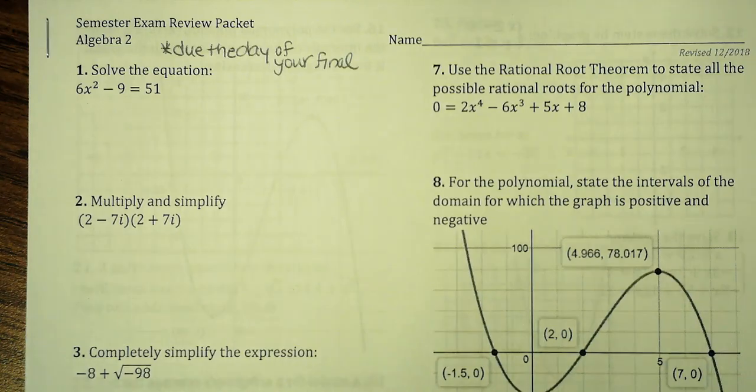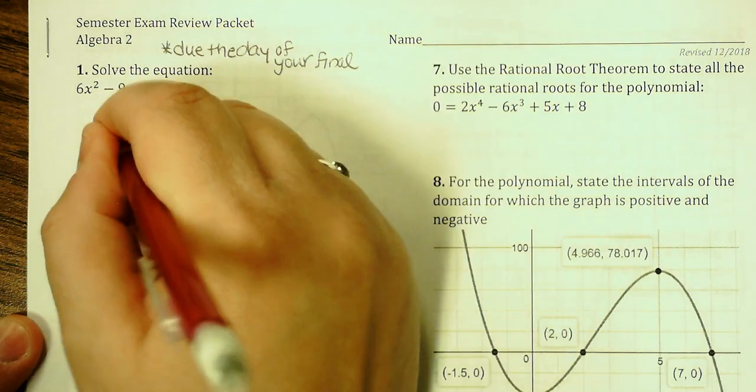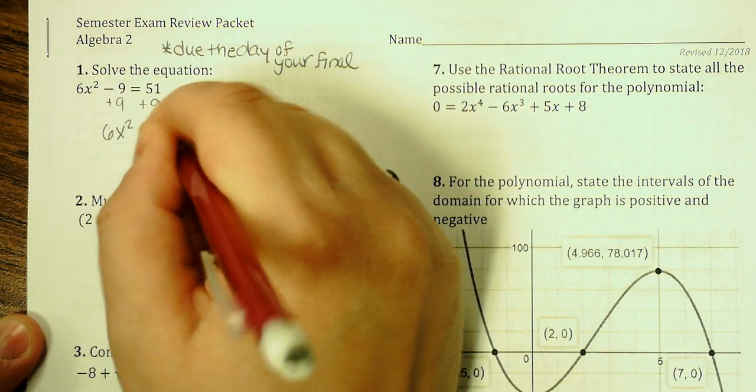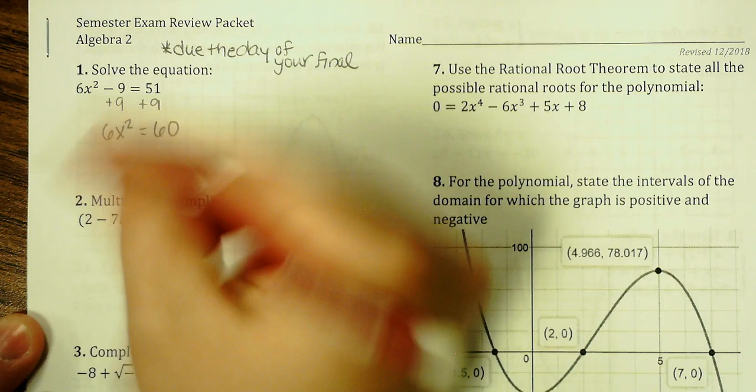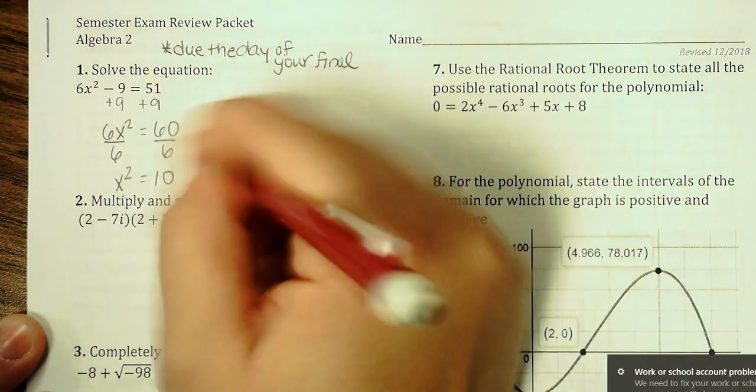All right, so for question 1, I'm going to get x by itself on one side. So I'm going to add 9 there. That'll be 51 plus 9, 60. We'll divide by 6. So x squared would be equal to 10.